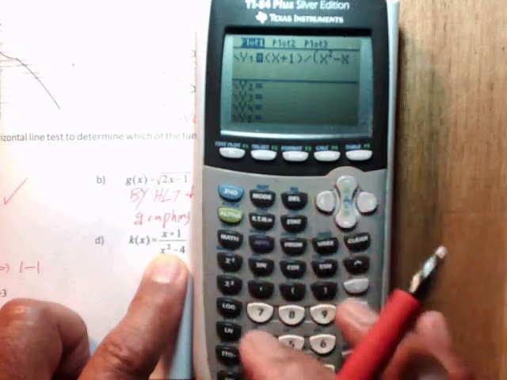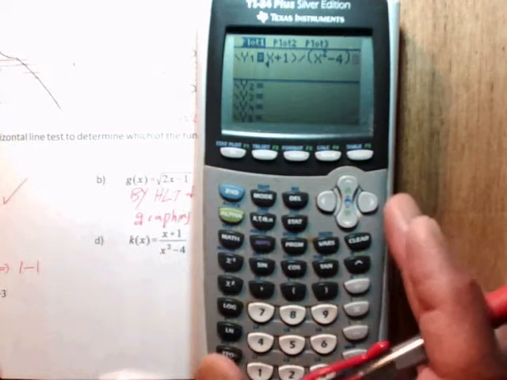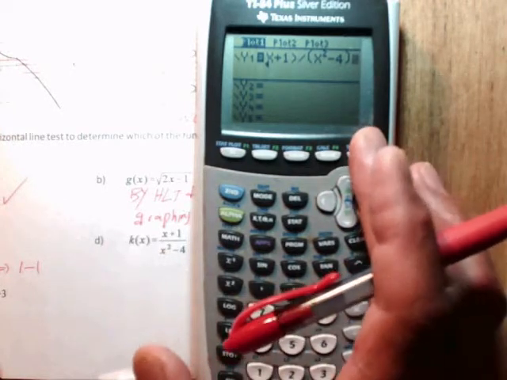Now, let me use the same window to see what the graph looks like.